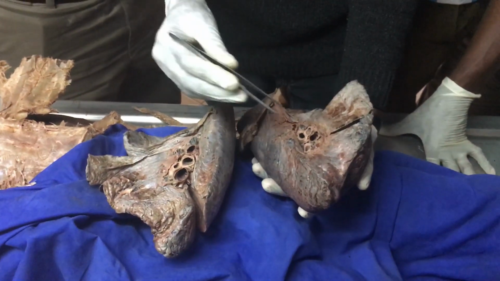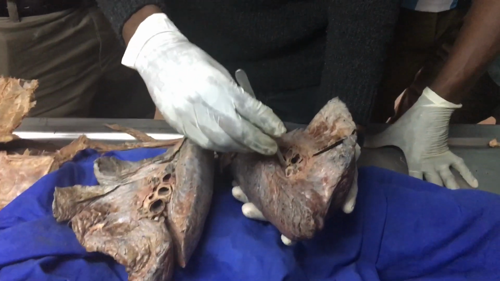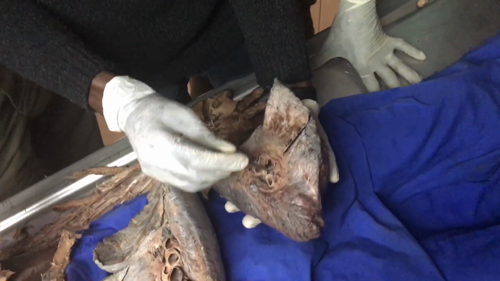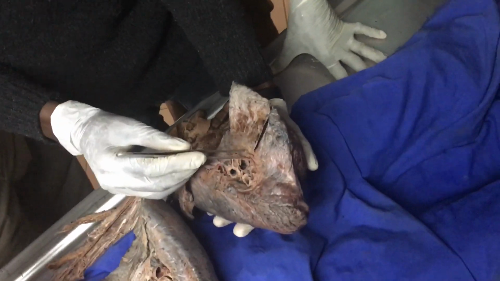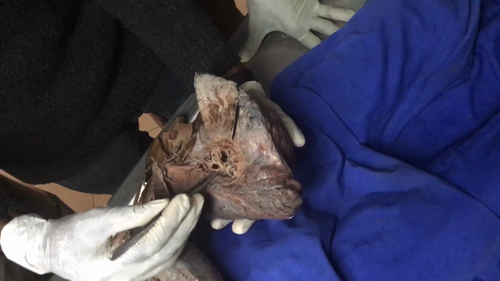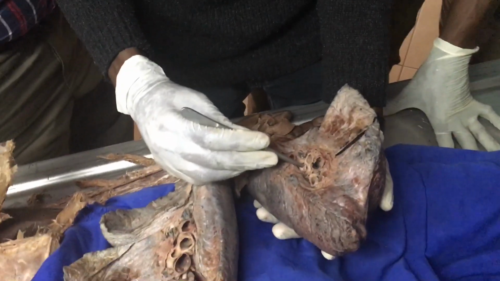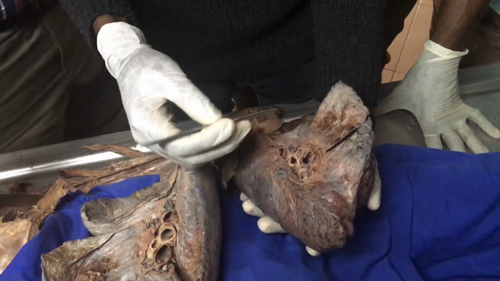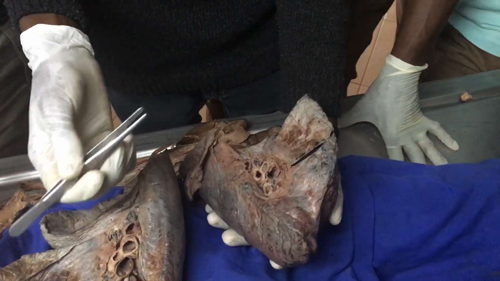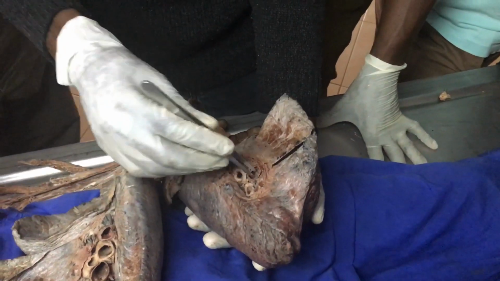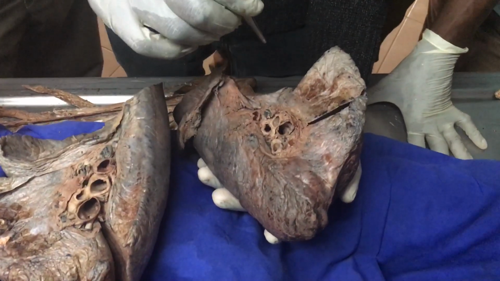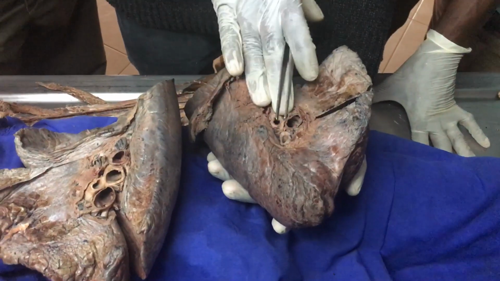So structures that make up the root include the primary bronchi, the pulmonary artery, the 2 pulmonary veins, bronchial vessels, I don't know if it will be visible here, and lymphatic vessels that are also running through. So bronchial arteries go with the bronchial veins, pulmonary arteries, and then the main bronchi and the lymphatic channels. Those form the root of the lung.